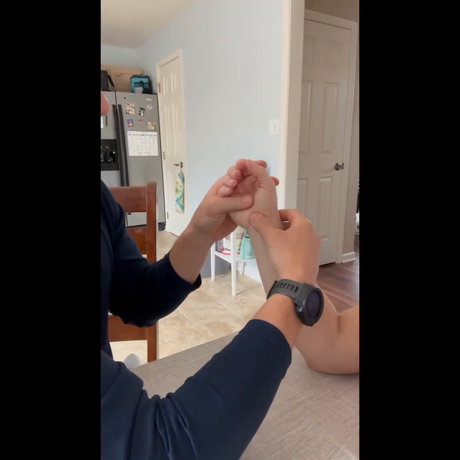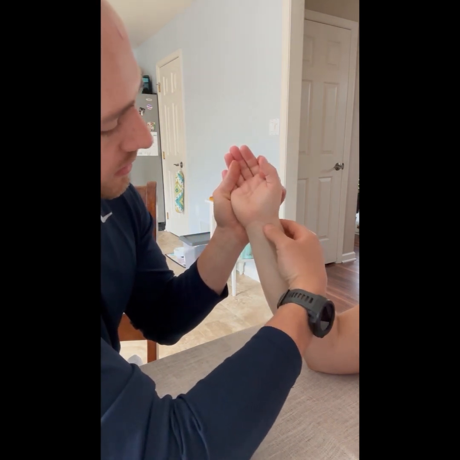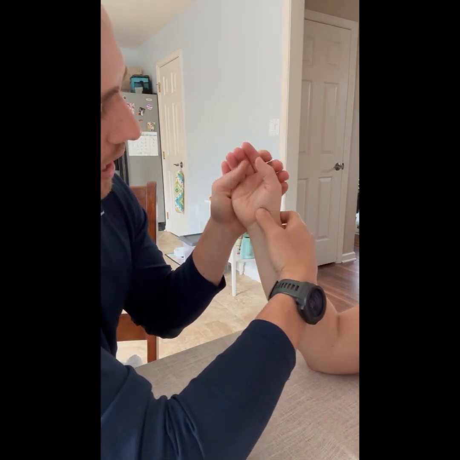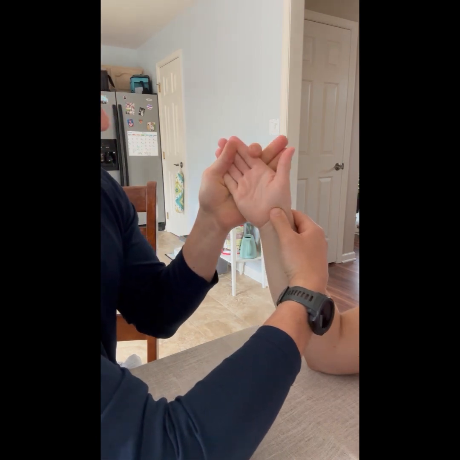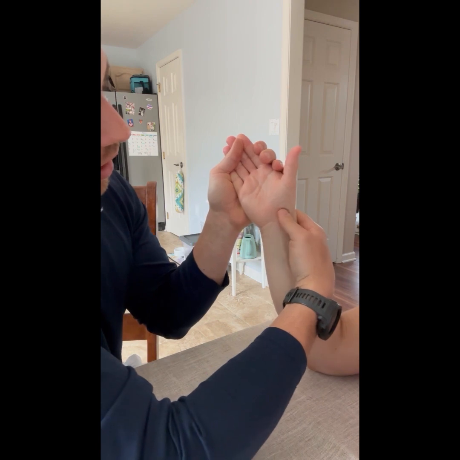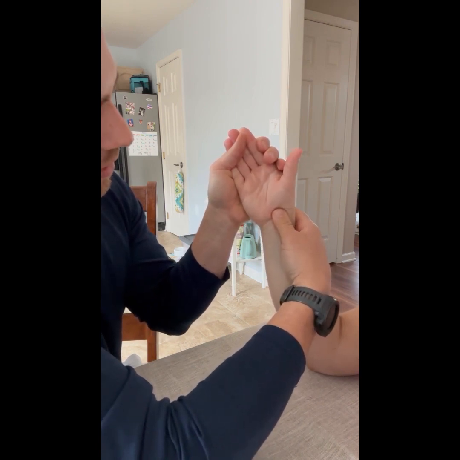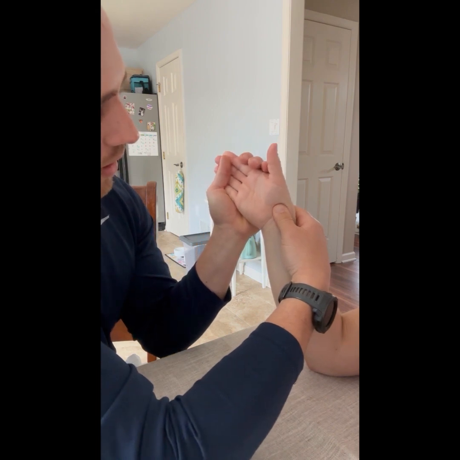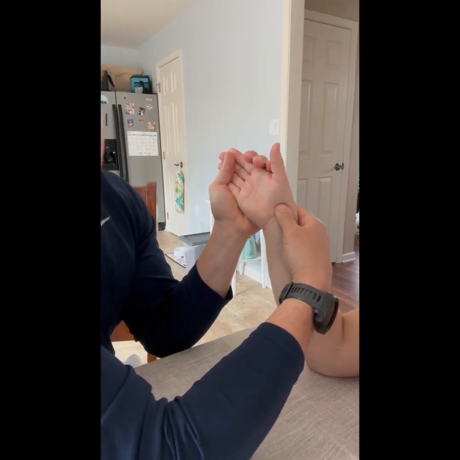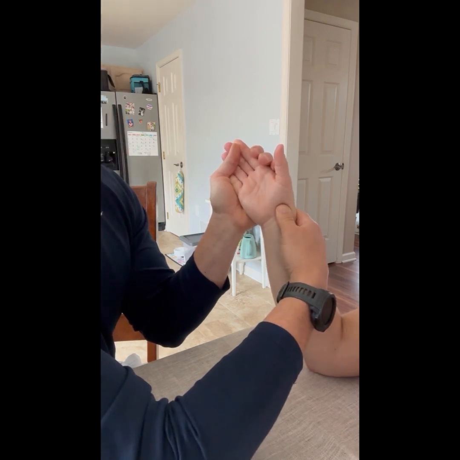So for the test, we're going to find the scaphoid just off the radius on the palmar side. We're going to open the patient's hand. I'm going to apply pressure onto the palmar aspect of the scaphoid, slight pressure. I'm going to start her in ulnar deviation and slight extension. So her scaphoid is relatively in line with the radius to begin.